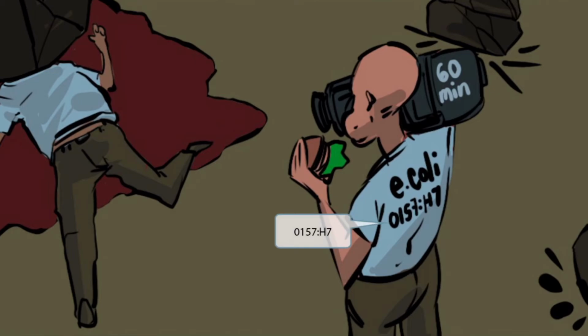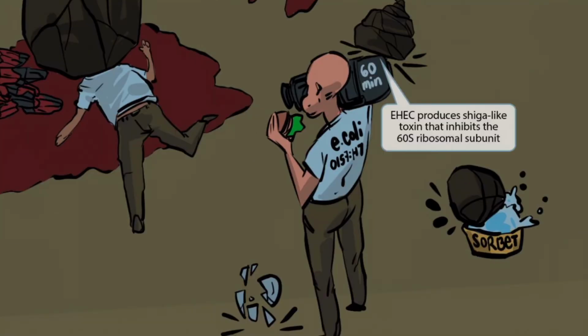If we zoom out a bit more, you can see that a rock hit his camera and caused him to accidentally drop his plate. This rock actually looks a bit like some poop, or if you're feeling vulgar, shit, and is here to help you remember Shigella, or Shiga-like toxin, because EHEC produces a Shiga-like toxin.